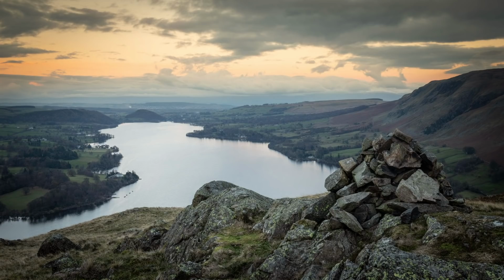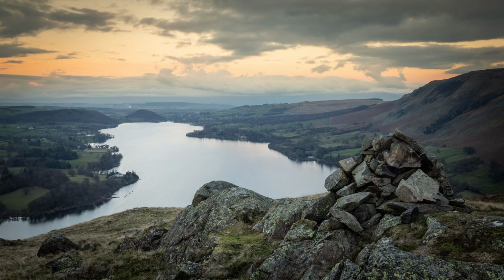Now, at the other end of the spectrum from distracting foregrounds is boring foregrounds, and this image was taken on Hallin Fell, and the view towards Pooley Bridge is one of my favourites. I find that my eye in this image goes straight to Ullswater, straight to that view, completely ignoring the cairn that I've included in the bottom right hand corner, and that means it's completely pointless. It doesn't add anything to the composition.